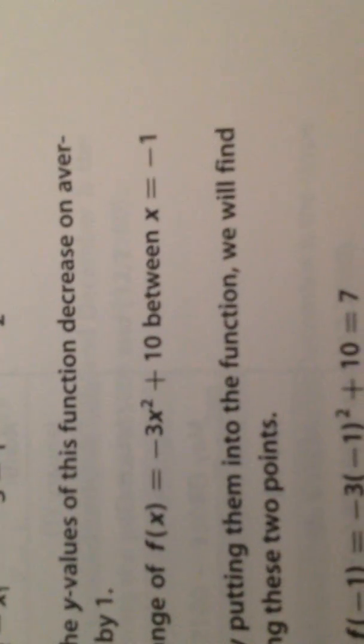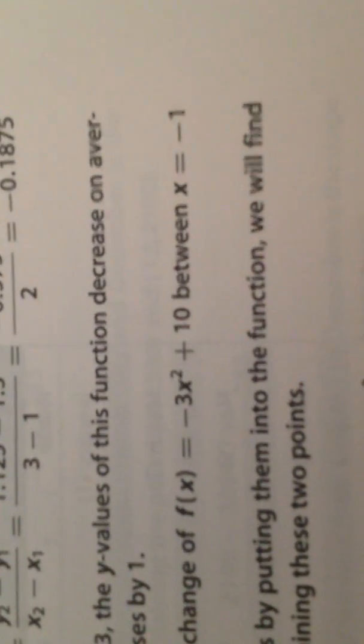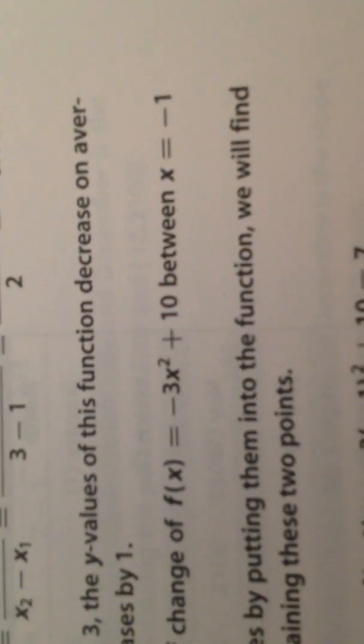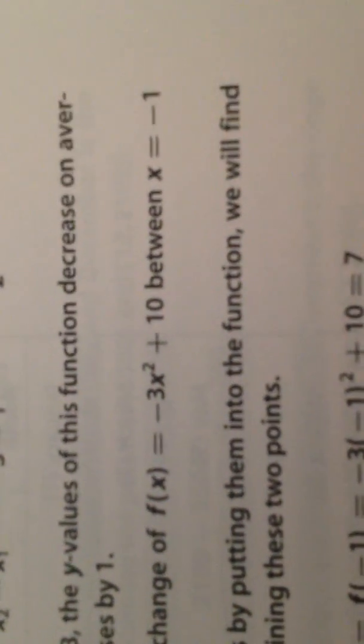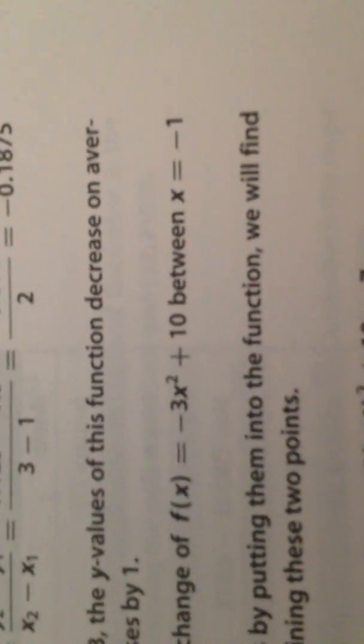So you want to find the y values for these. So plug in -1 for x over here. -1 squared is 1. 3 times -3 times 1 is -3. -3 plus 10 is 7. That's what they did here.